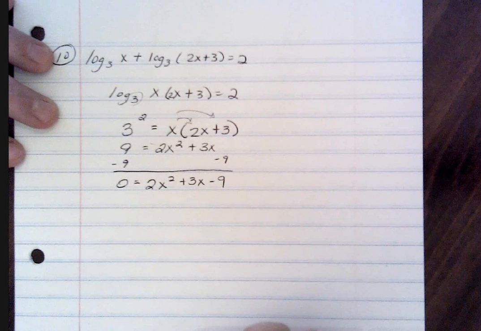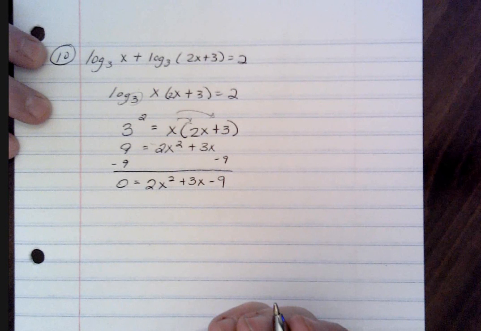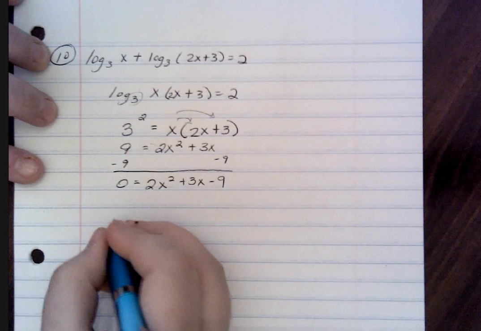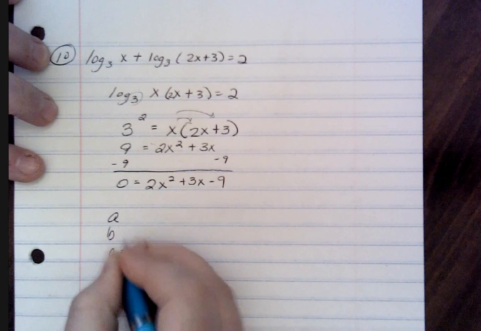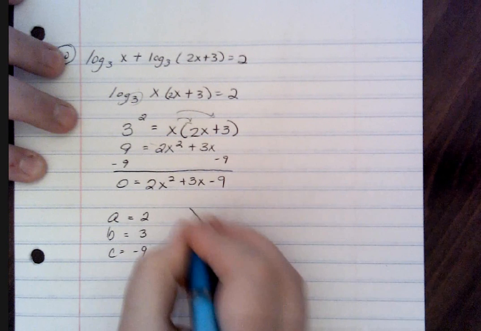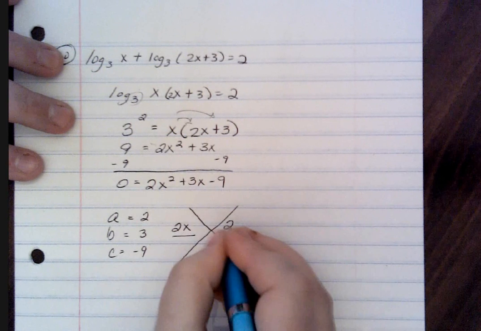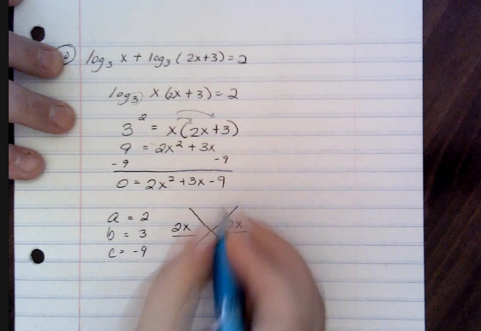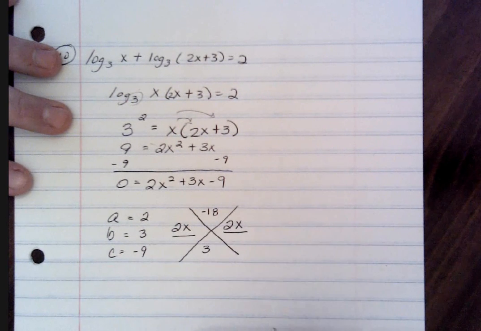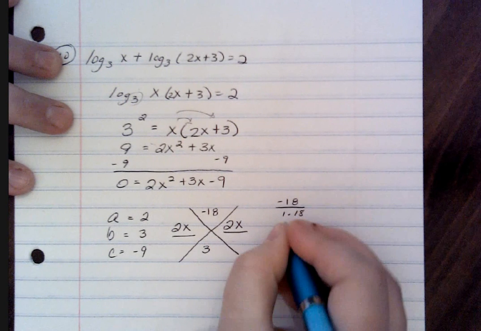So now I'm going to go ahead and solve by whichever method I choose. My favorite way of solving quadratic equations is to factor. So I use my AC method. A is 2, B is 3, C is -9. So you put your 2x on top of your wings. 2 times -9 is -18. And then your 3 is down here. So you need to find out what multiplies to give you -18 and adds to give you a +3.